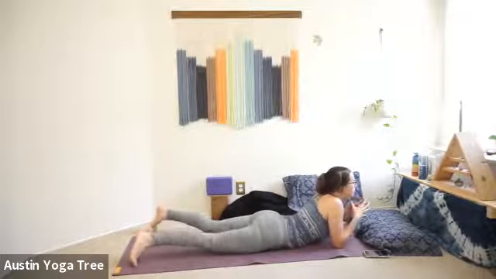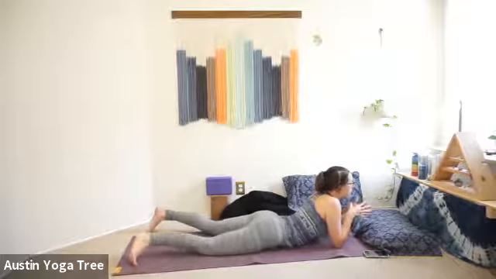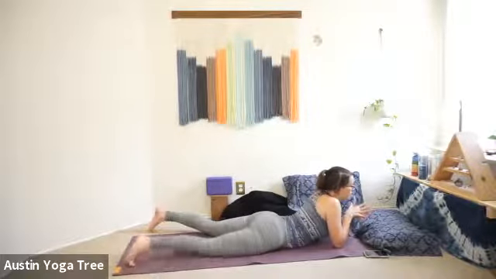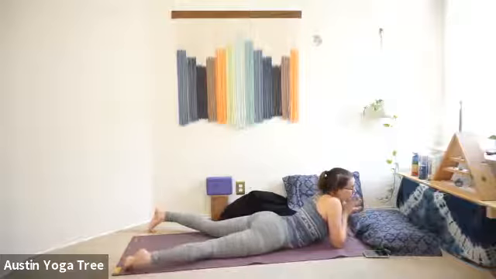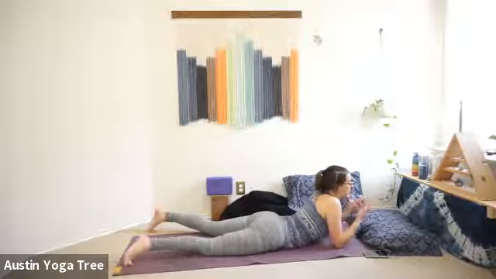And there's benefit in both because we're meeting our webbed connection. We're meeting ourselves exactly where we're at. And that's how our practice enhances.